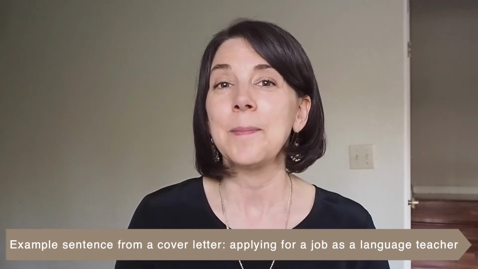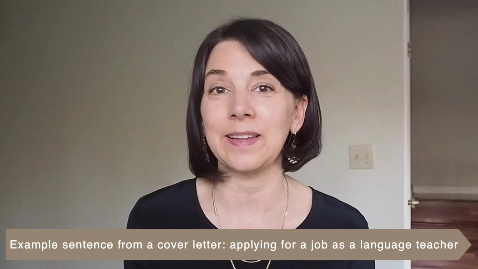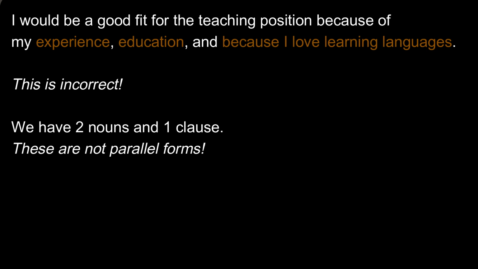In this case, you're applying for a job to be a language teacher. I would be a good fit for the teaching position because of my experience, education, and because I love learning languages. So here we have 3 reasons, but we don't have parallel forms because we have a noun, experience, noun, education, and then a clause, because I love learning languages.